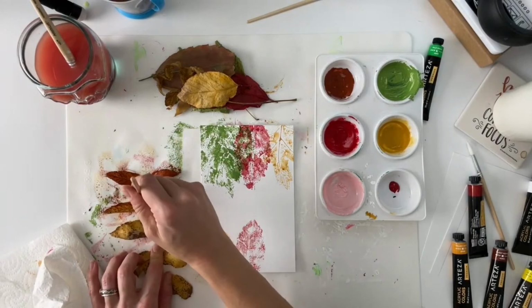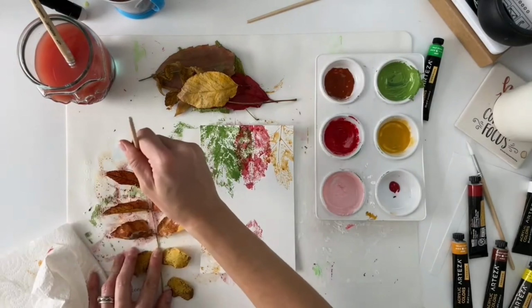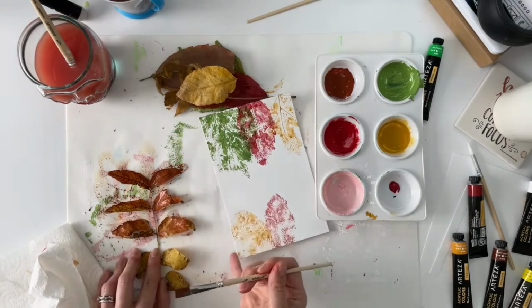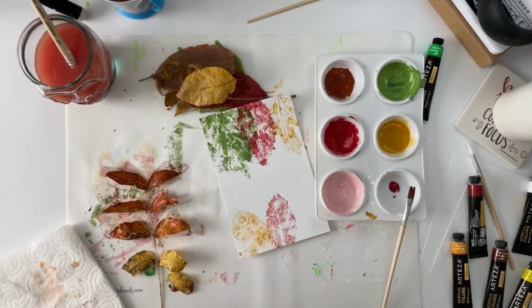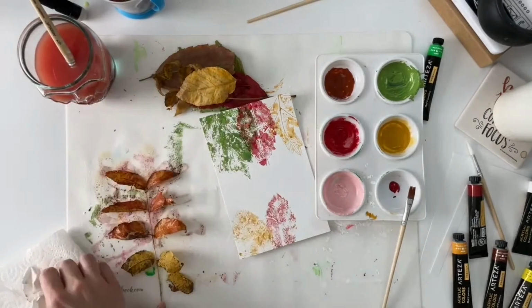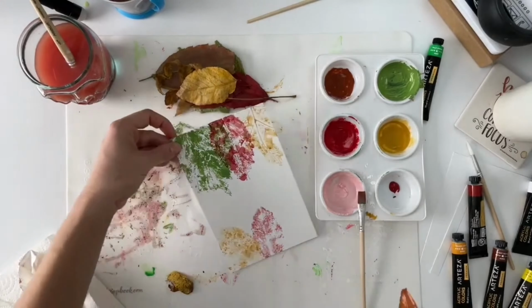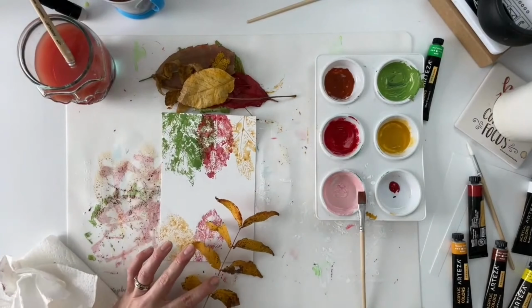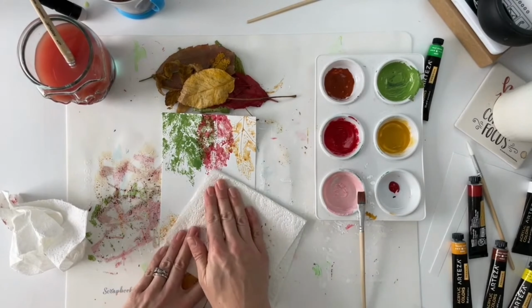So the green one at the top was an actual leaf that was green when I caught it. The next one was red. The next one was yellow. At the bottom, I had another red and another yellow. I forget if there was another green or what that other one was, because I can't see it right now. I have my recording message covering it up.